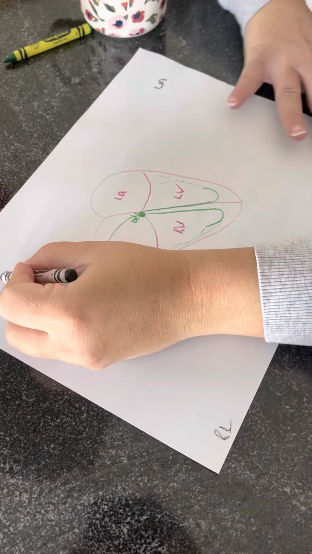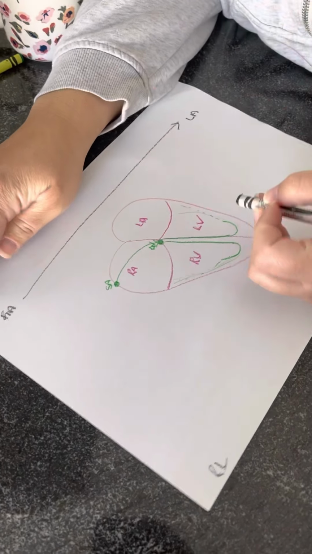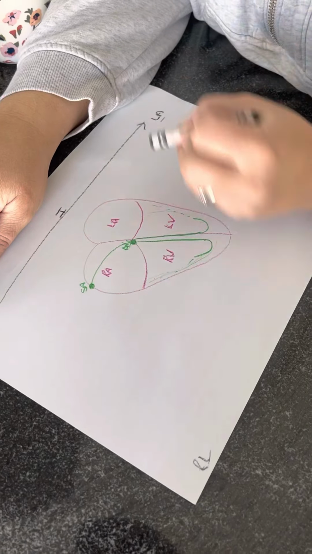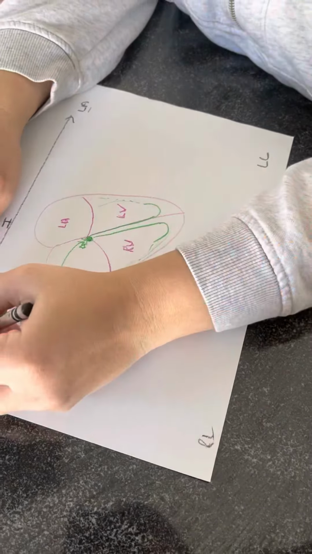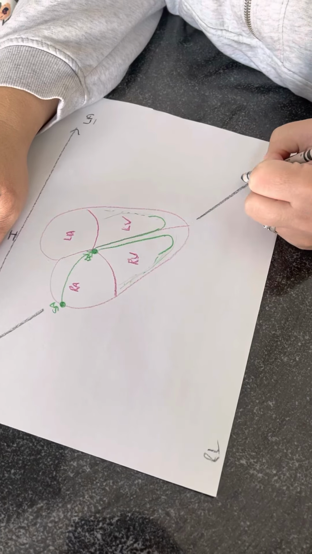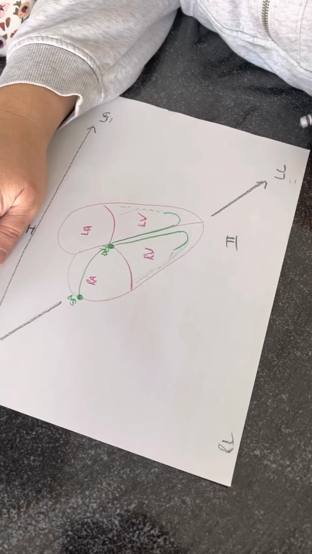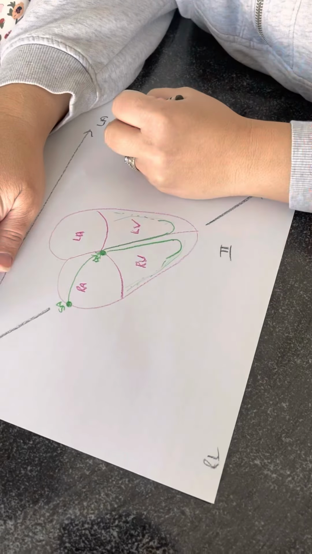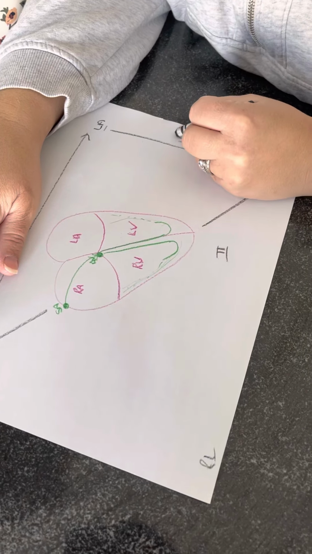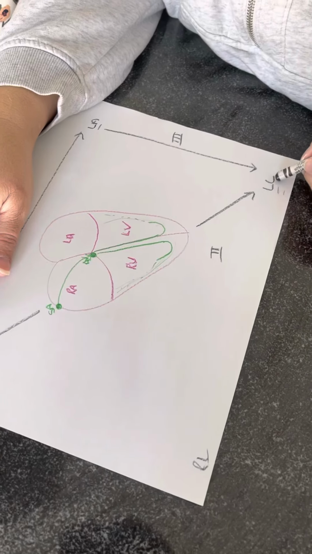From right arm to left arm is lead 1. You remember that because there's 1 L. From right arm to left leg is lead 2. You remember that because there's 2 L's. And from left arm to left leg is lead 3. Why? Because there's 3 L's.